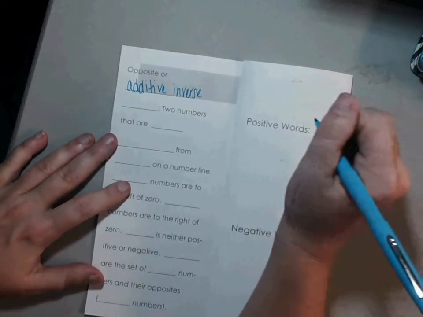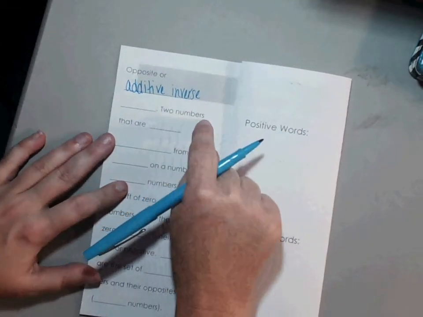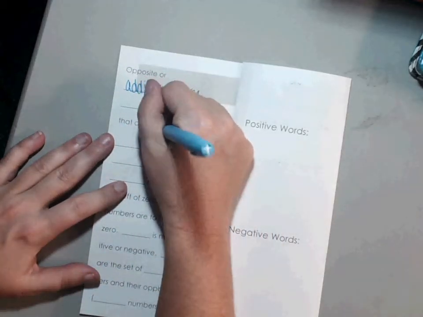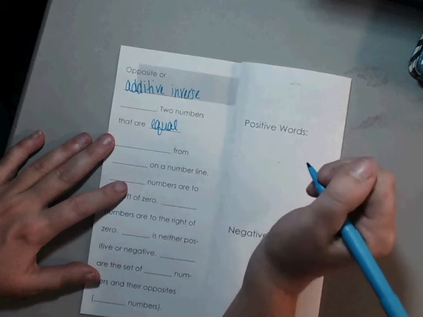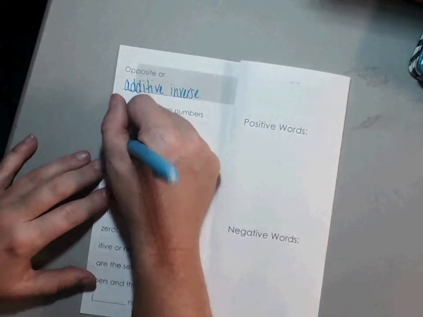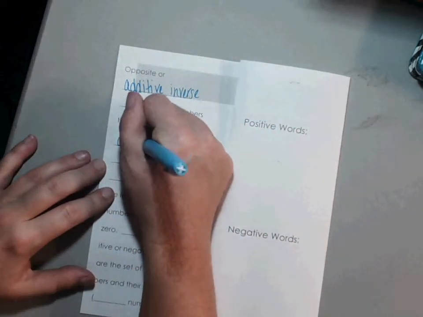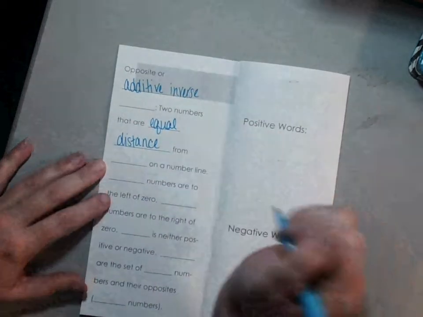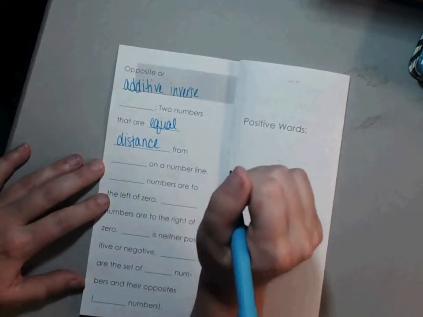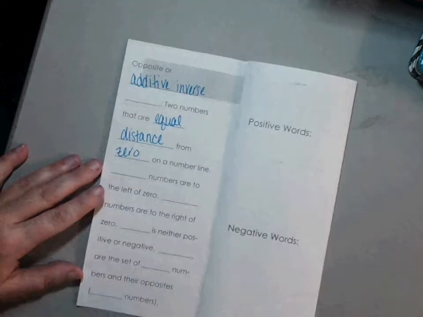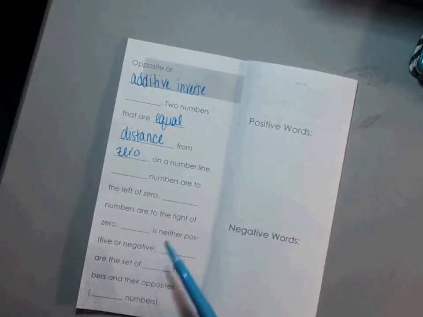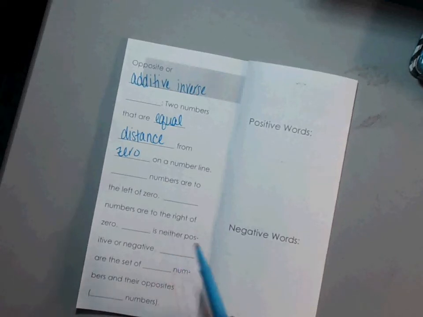That is two numbers that are equal, what that means is they have an equal distance from 0 on a number line.